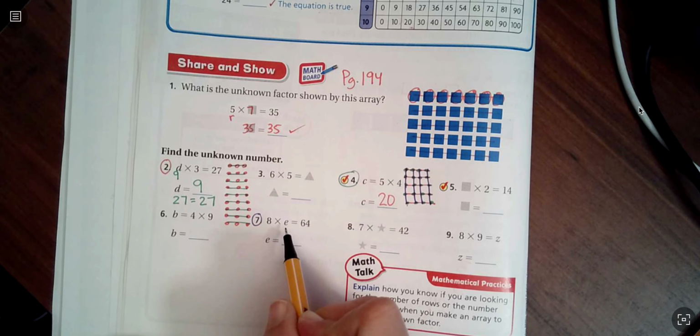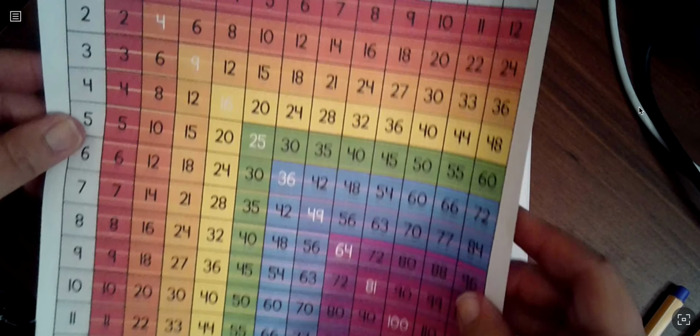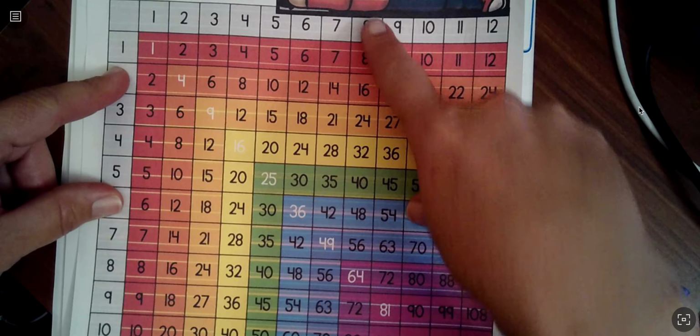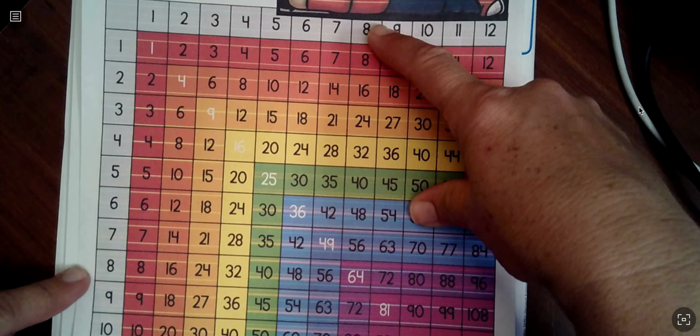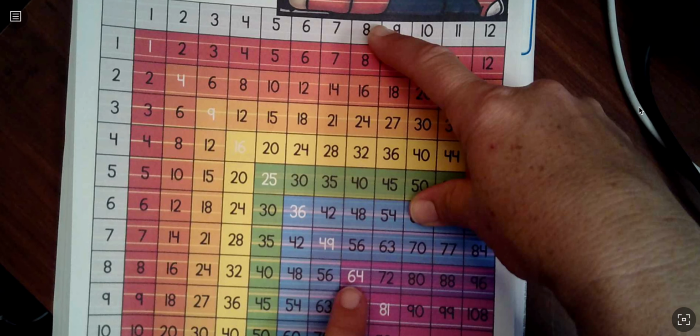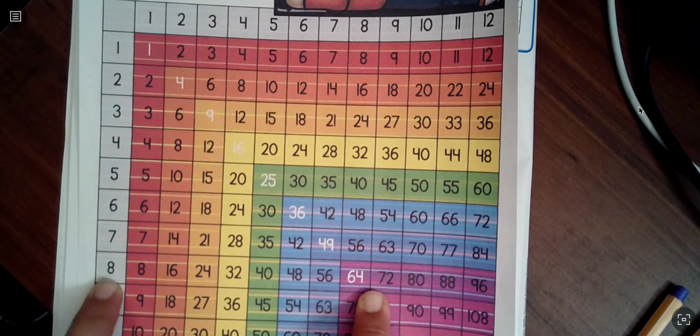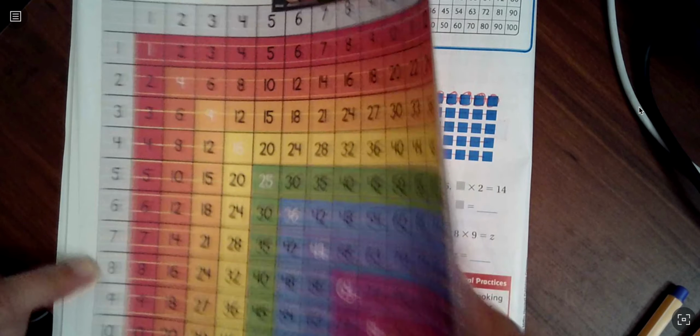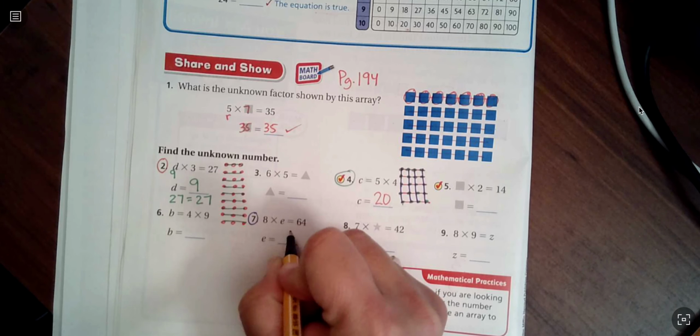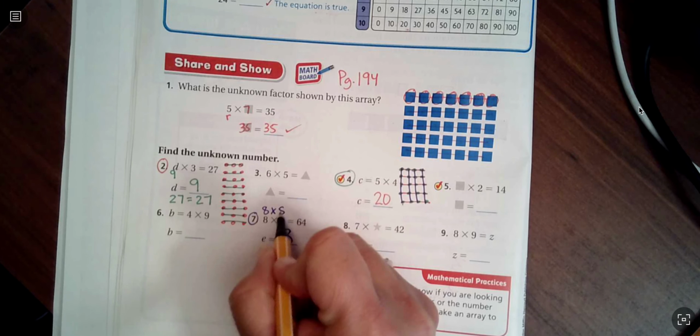All right, let's try number 7 together, okay? 8 times E equals 64. So E is the unknown factor. 8 times something equals 64. I'm going to try with my multiplication chart. So I know 8 is one factor. I don't know the other factor, but I know it's 8 times something that equals 64. So I'm in my 8 column. I find the 64, and now I can slide across. Oh, it's 8 times 8 equals 64. I find the chart is much easier. So 8 times 8 equals 64.